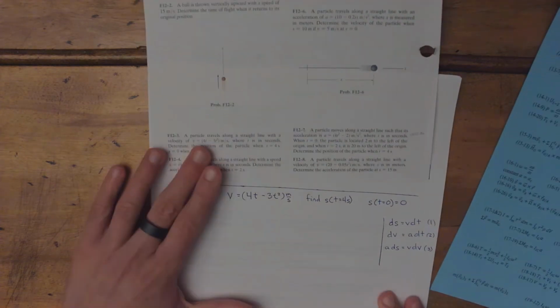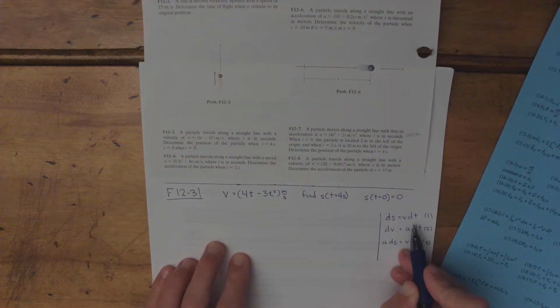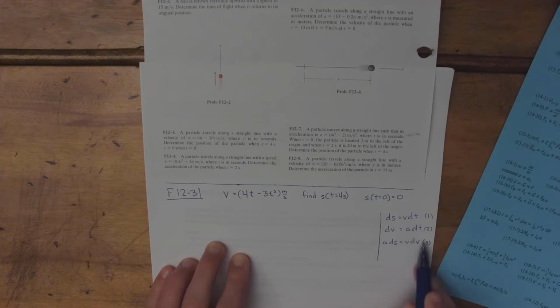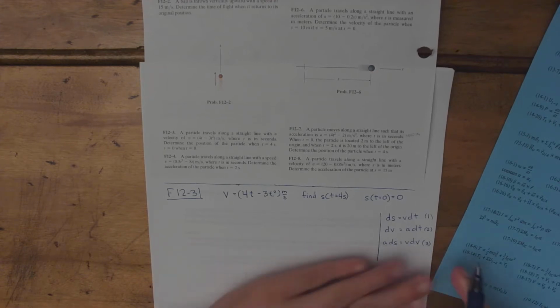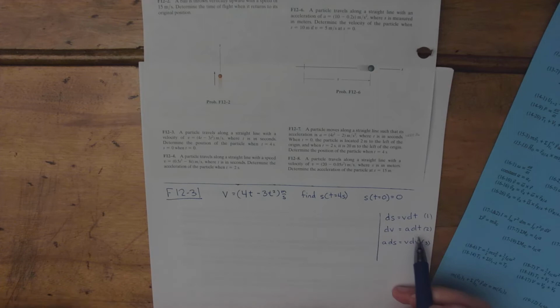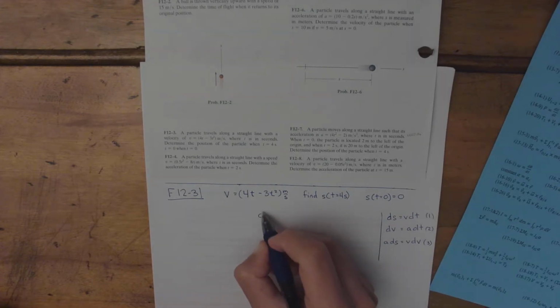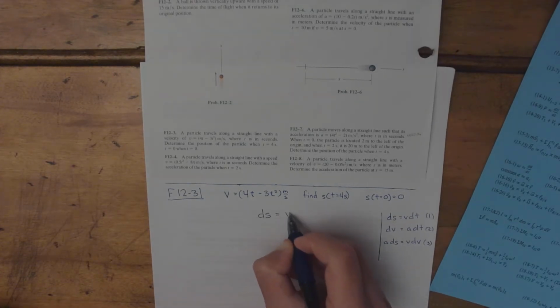Now we have velocity as a function of time. We're looking for position. So this equation doesn't have time in it, so we're not going to use equation 3. And this equation has acceleration in it, which we are not looking for, and we're not given any information about. So we're going to use equation 1 here because we have velocity as a function of time and we're looking for position. So this is going to work out really nicely.